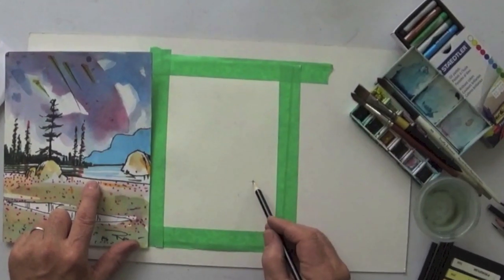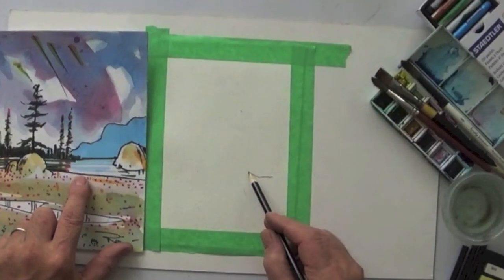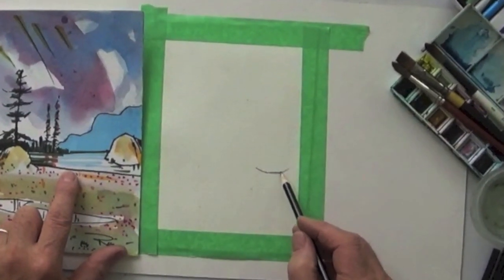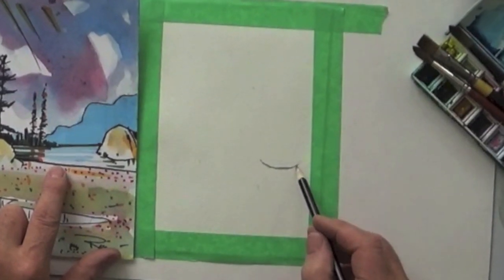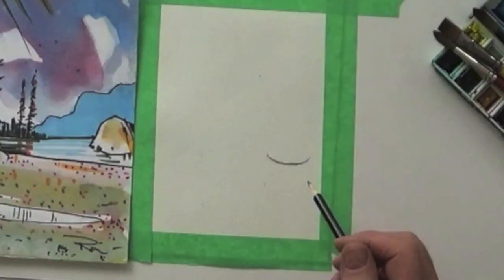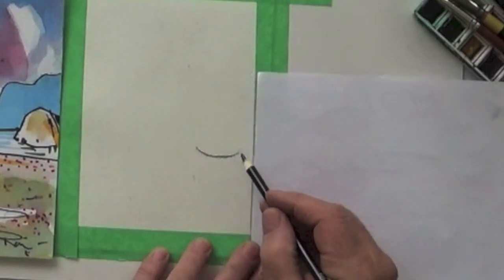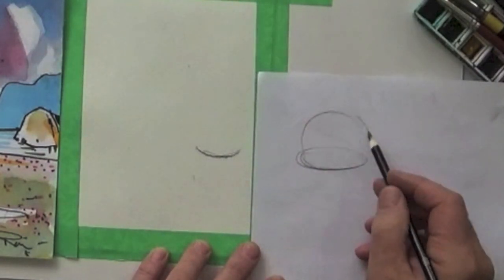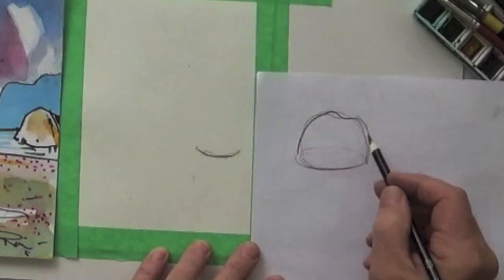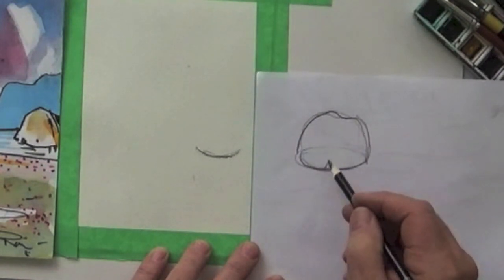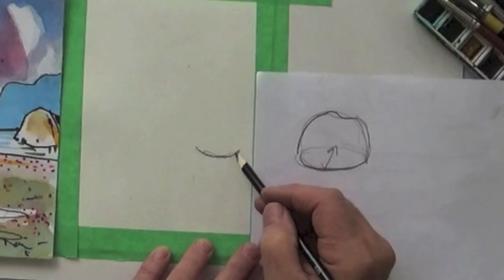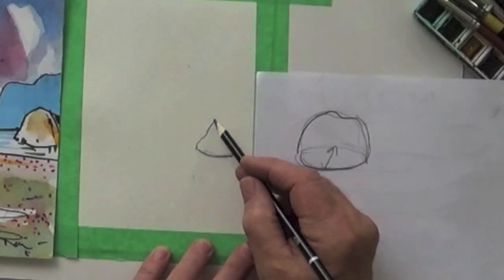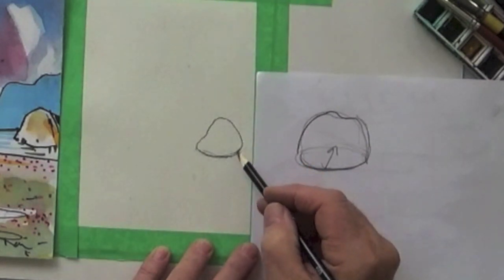But let me just put in a rock. Now the rock is going to be rounded on the bottom. Remember, we're thinking 3D. So this is rounded on the bottom, like even a rock, whatever shape it is, has dimension, it has depth. So I'm rounding it here, and then I'm just going to put in a little shape like that.